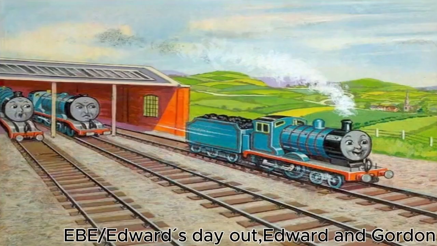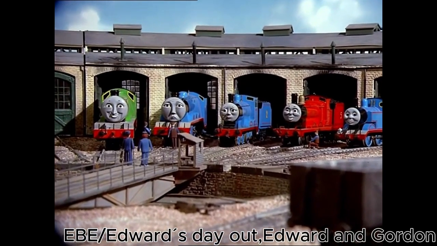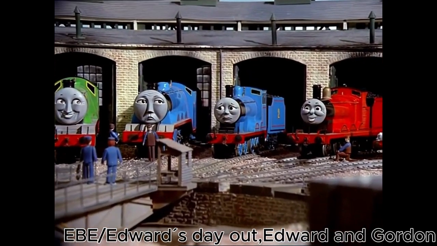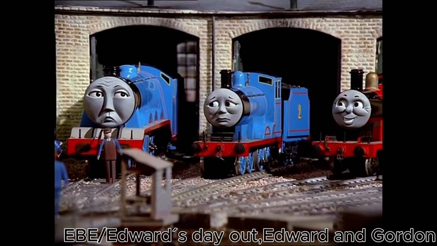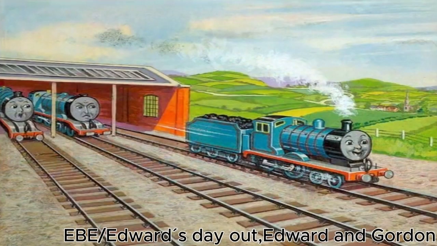Edward's Day Out and Edward and Gordon. Now these two stories were combined in the TV series into one big story, Edward and Gordon. The legendary "Once upon a time, there was a little engine called Edward" is left out in the TV series. It is also stated that all the engines were bigger than Edward and boasted about it. Well, this is kind of a thing that got lost in translation, since Thomas is definitely smaller than Edward and James is roughly the same size.